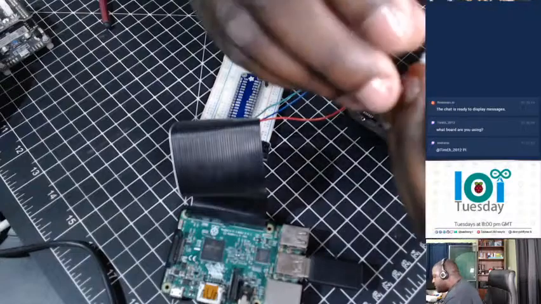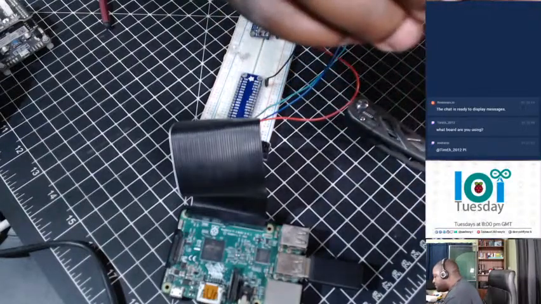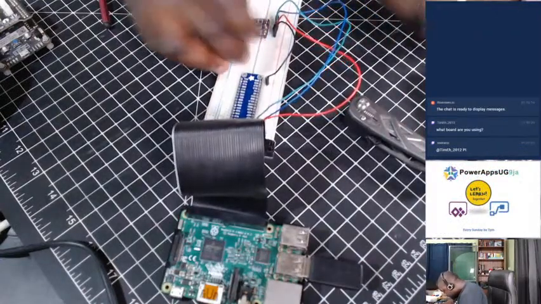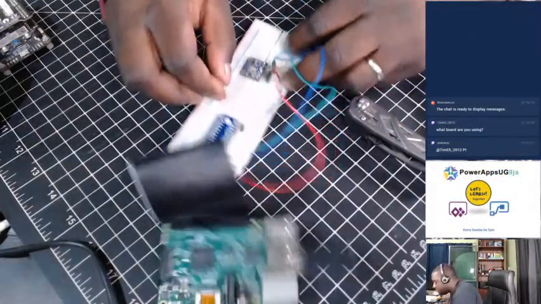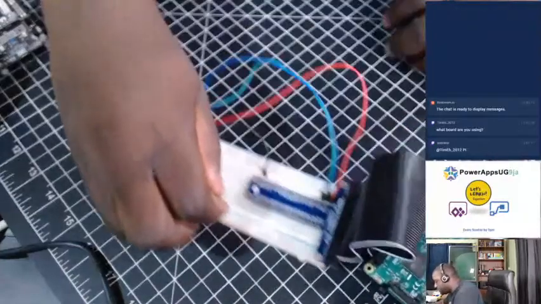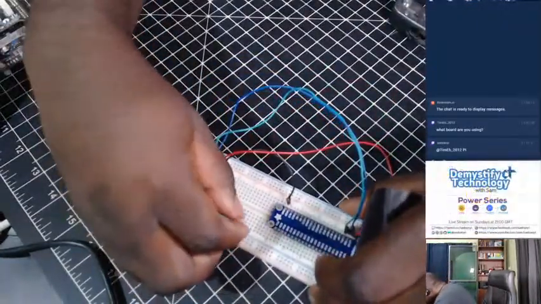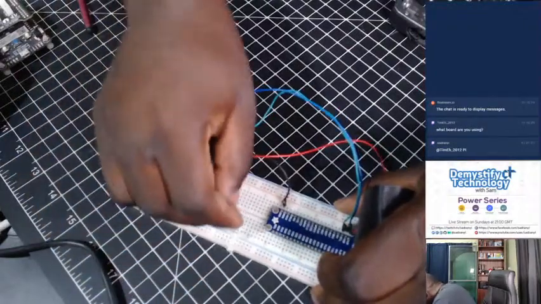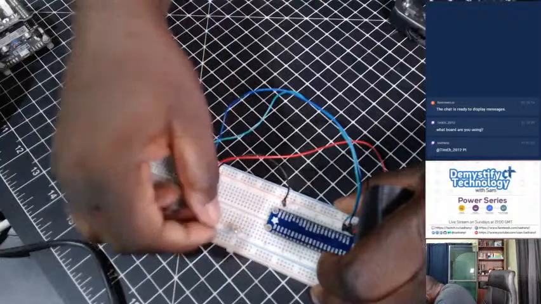We'll see. I've done this a couple of times, and most times I tend to break them. Let me bring this here so you guys can see. I'll move this back one, and then I'll connect it here.